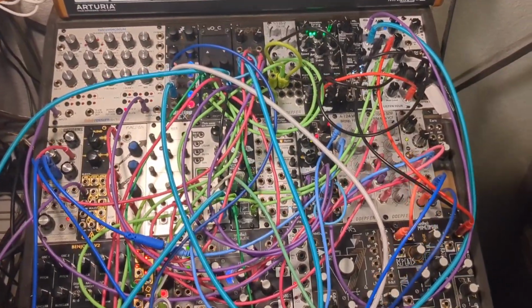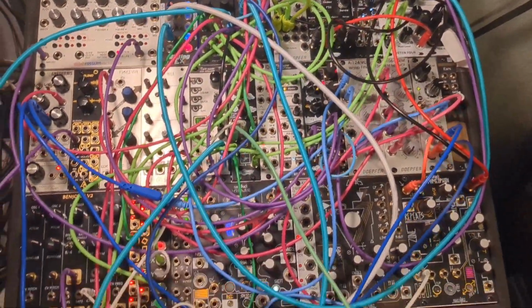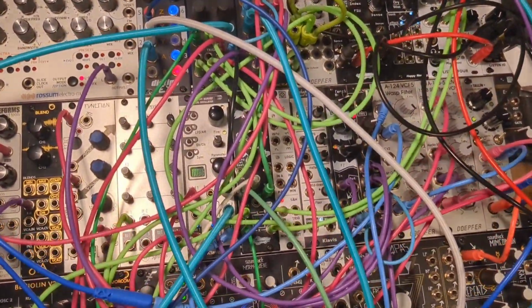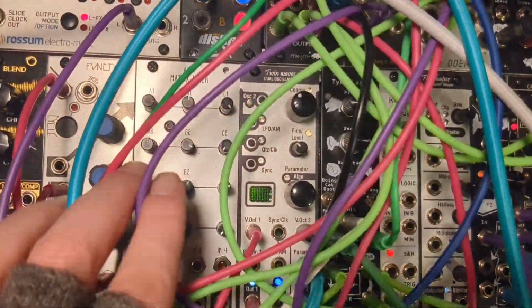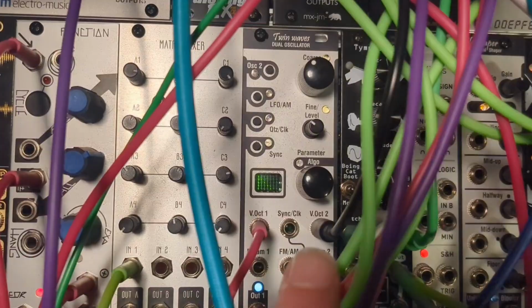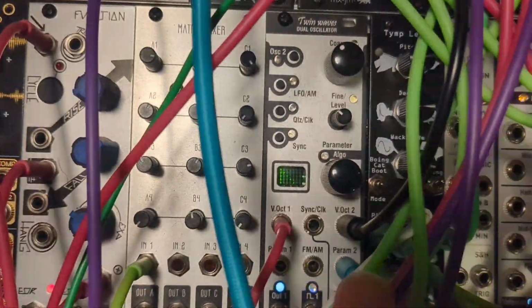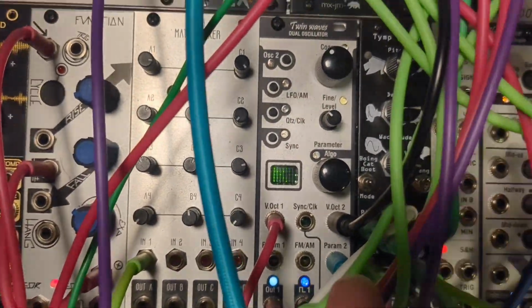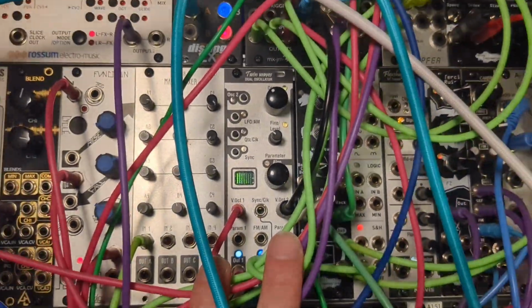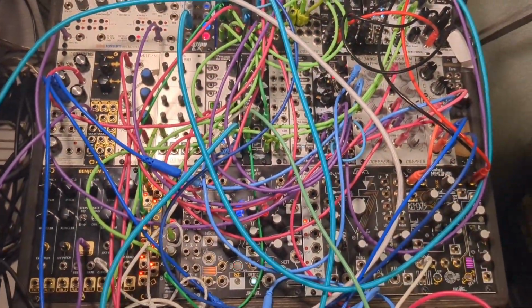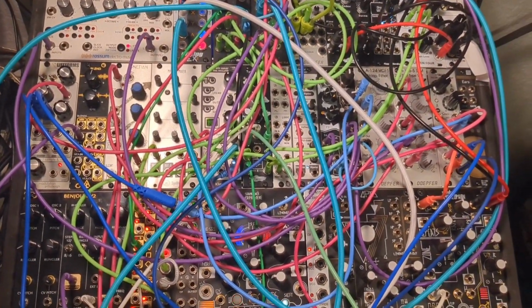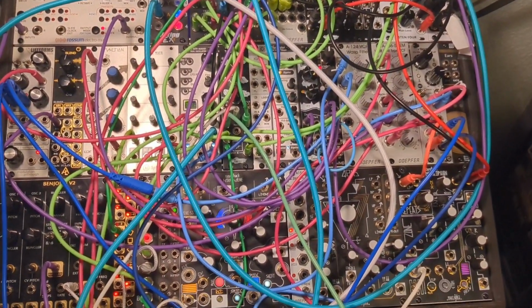Okay, so our first patch, our first voice, I should say, is coming from the Klaus twin waves. The way the light is here, we're getting some interesting strobing that you probably can't quite see, but that is a sawtooth wave.